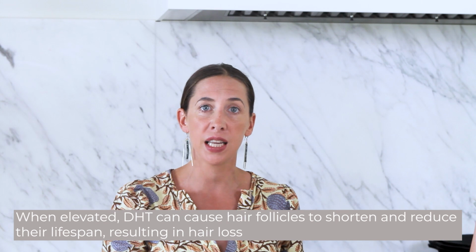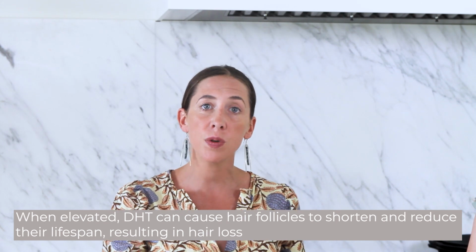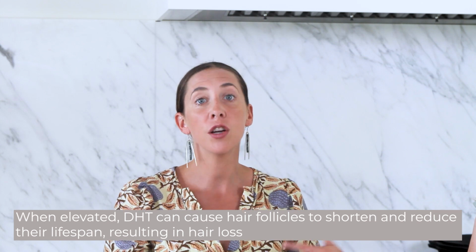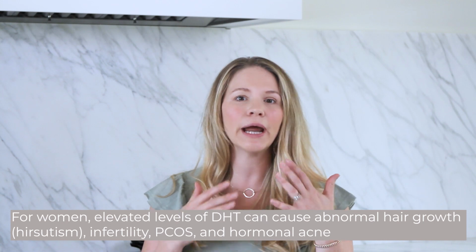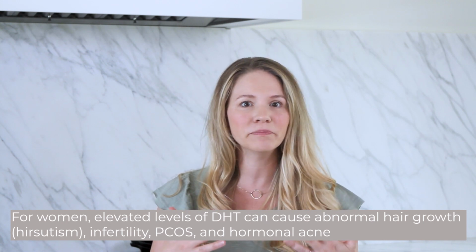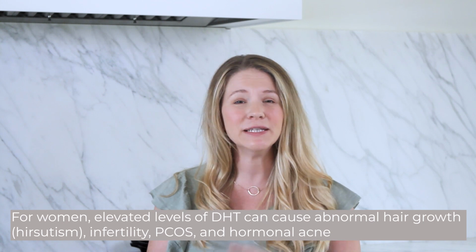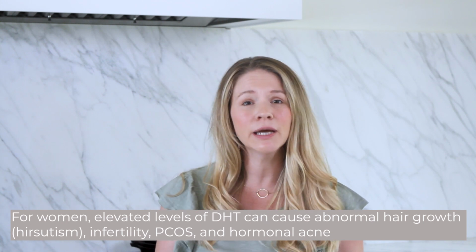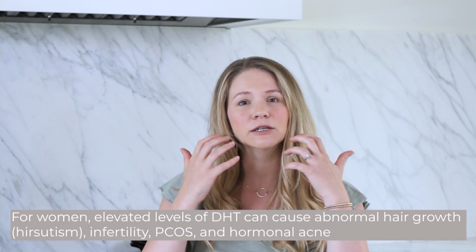DHT, when elevated, will actually cause the hair follicles to shorten and to reduce the lifespan of our hair, driving hair thinning. Now, it's important to note that DHT doesn't just affect men. So when elevated in women, we're going to see hirsutism or hair growth, abnormal hair growth where it shouldn't be, something on the chin or the chest even. We can see PCOS or infertility. We can also see androgenic acne or that kind of cystic acne in the chin area.